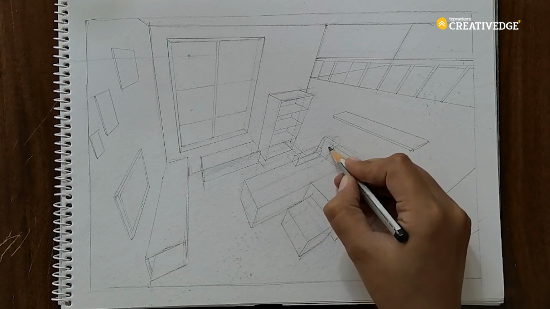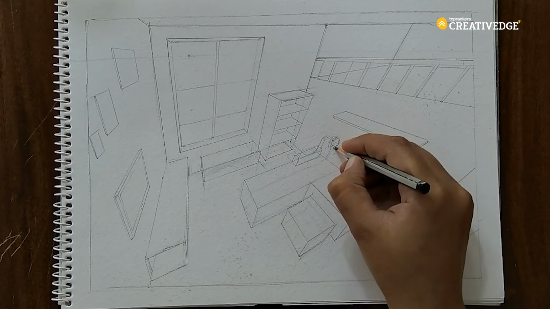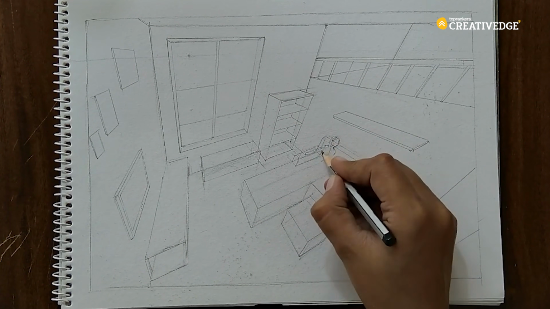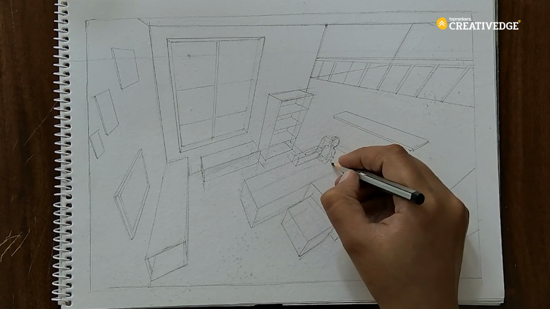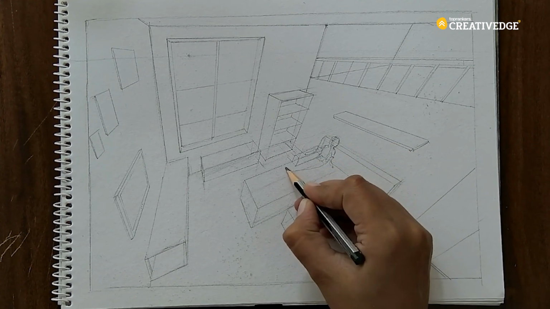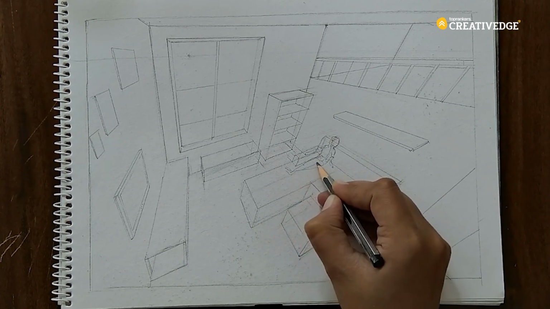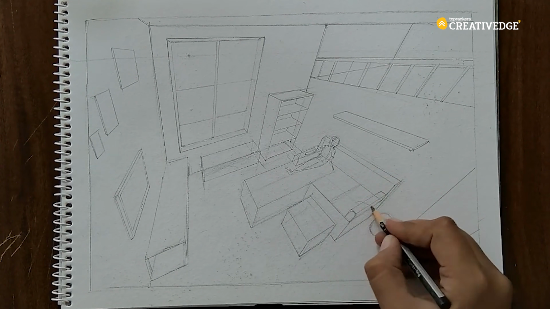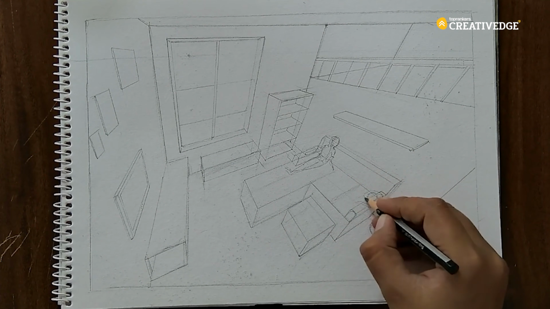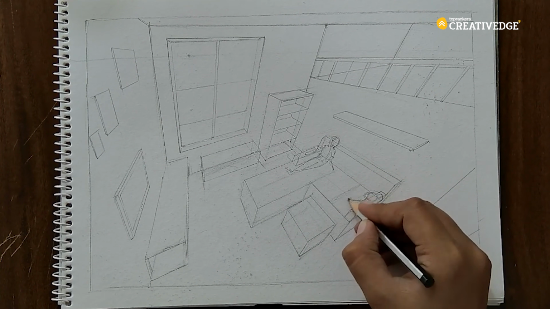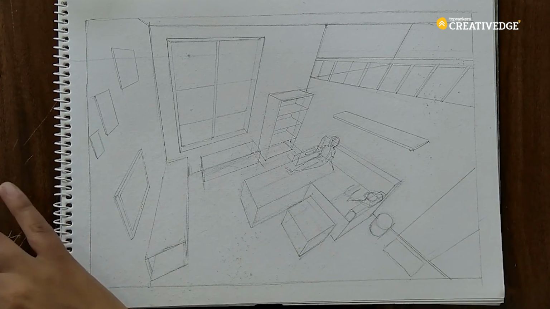Now it's time to add life to the room. I draw 2 human figures seated on the sofa, each in different poses. These figures help create a sense of activity, making the space feel more relatable and realistic. Both human figures are in different poses, in perspective.